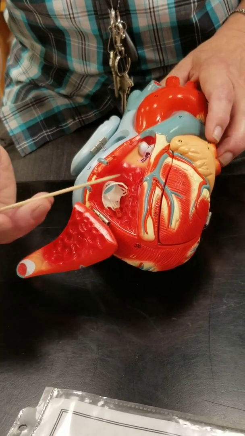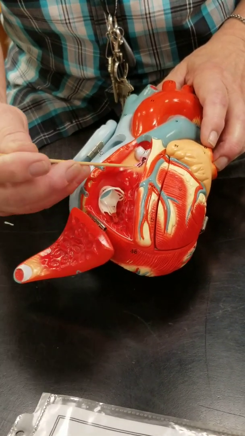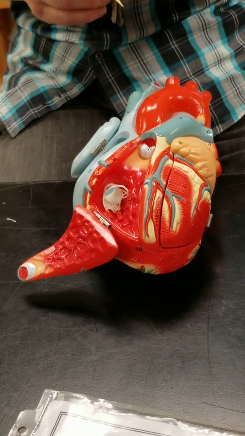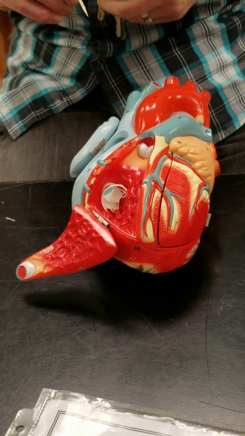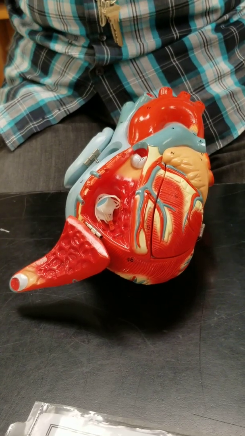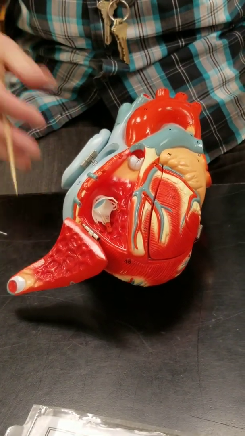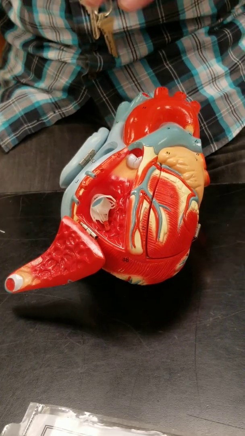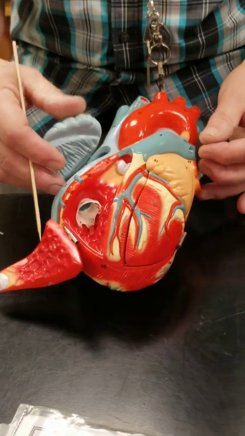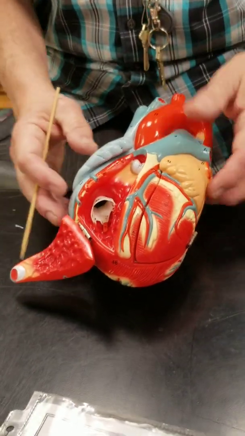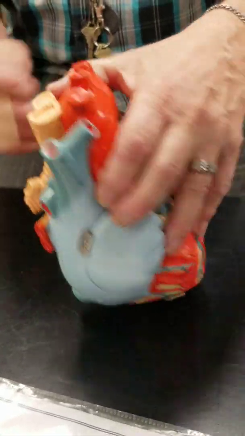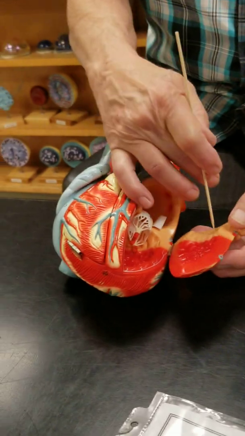It is going to pump blood up through this valve, which is the pulmonary semilunar valve. It's at the base of the pulmonary trunk. Where is it going? It's going on its way to the lungs. Oxygen poor. It's going to drop off the carbon dioxide, pick up the oxygen and nutrients, and come back to the heart.